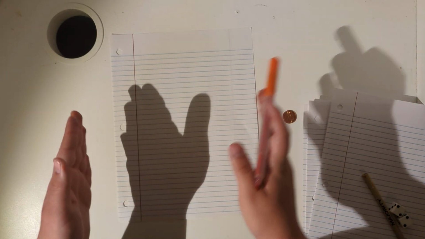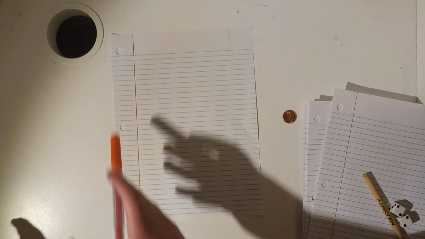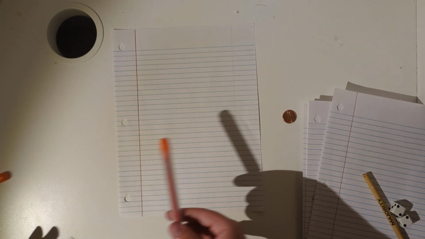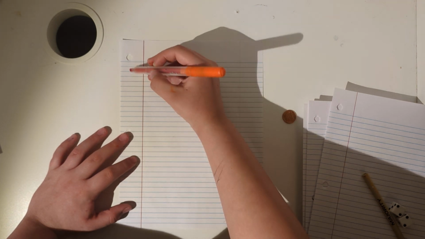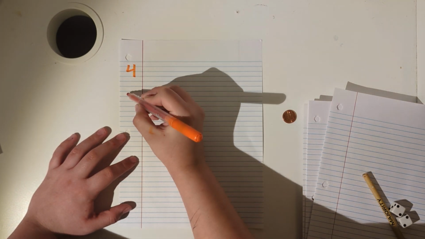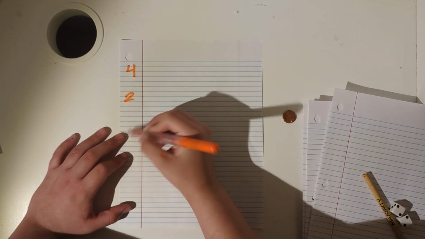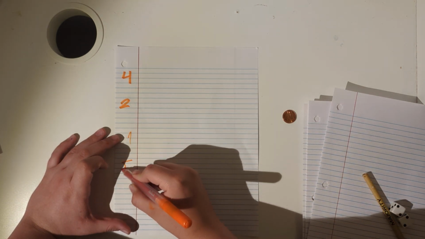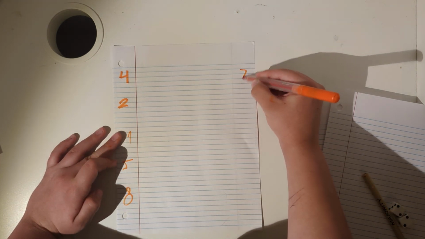You're gonna split it in half, and you're gonna write half of them down on one side of the paper and half on the other side of the paper, randomly, not in order, not like 1, 2, 3, 4, 5, whatever. So yeah, you're gonna write some numbers, like so, 4, 2, etc.